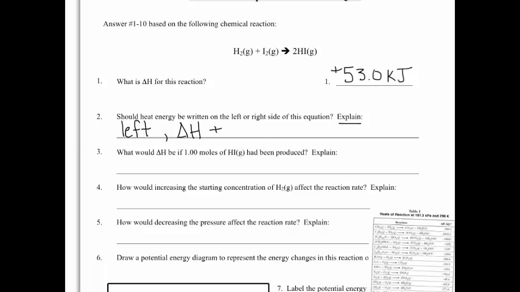Question number 3. What would delta H be if 1 mole of HI gas had been produced? When we look back up at our reaction above, you'll see that in this reaction, 2 moles of HI are produced. And in the process, we need to use the 53 kilojoules of heat energy. So we're just using this based on 2 moles. So if you wanted to figure this out mathematically, you would say when you have 2 moles of the HI being produced, you used 53.0 kilojoules.